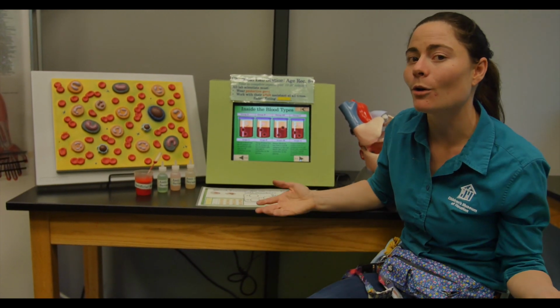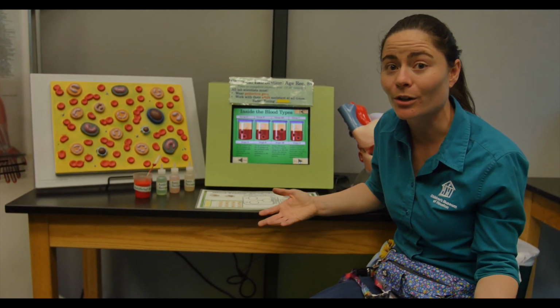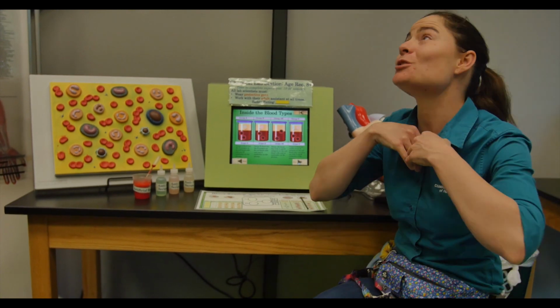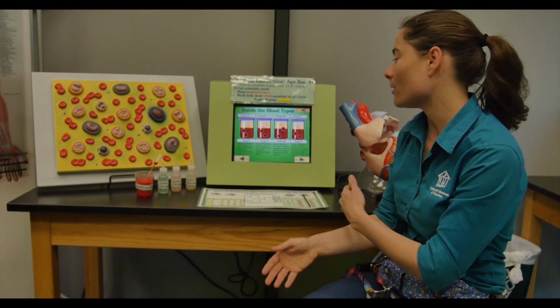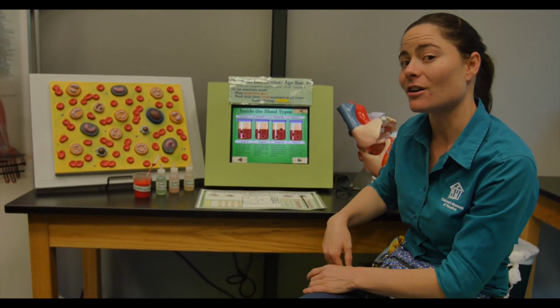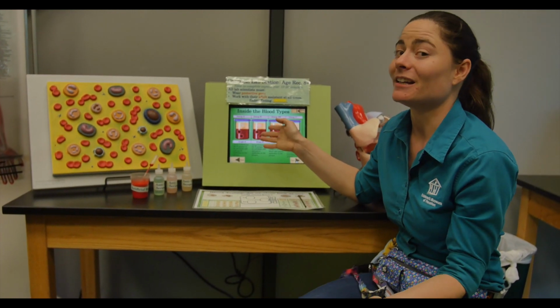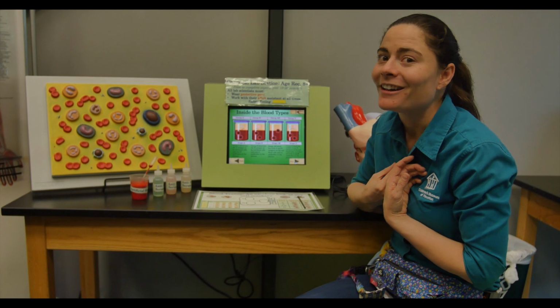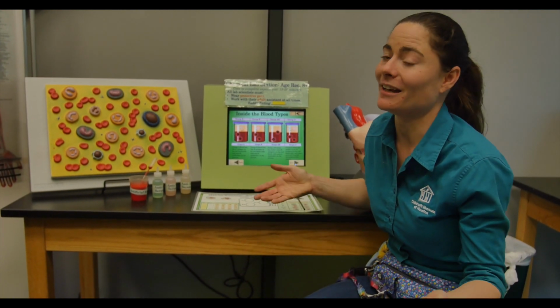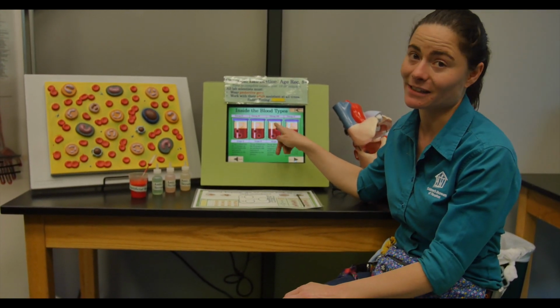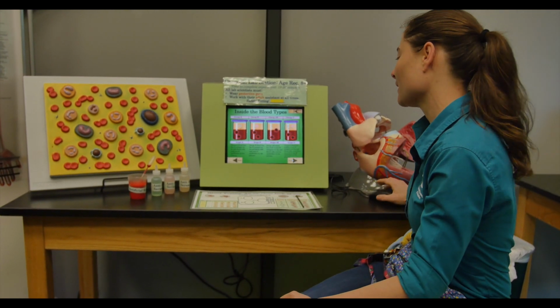That's why type O is called the universal donor. They can donate their blood to anyone because they don't have any antigens on their red blood cells. And AB, like I said, is the universal receiver, because they can receive blood from anyone since they don't have any antibodies in their blood system.